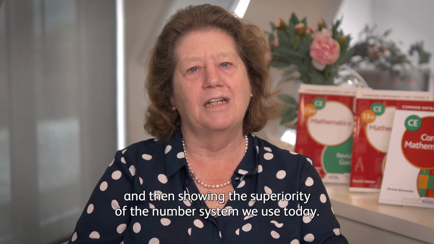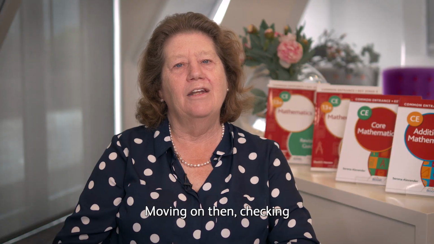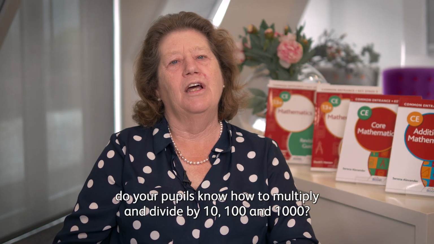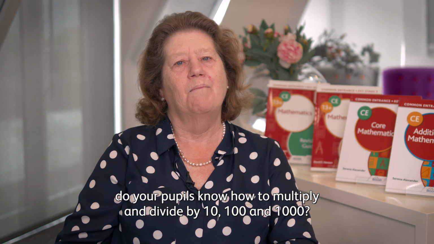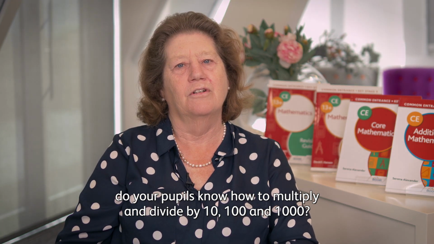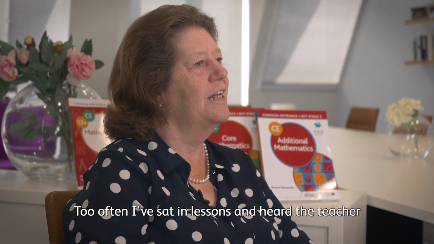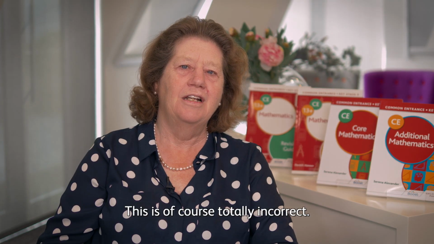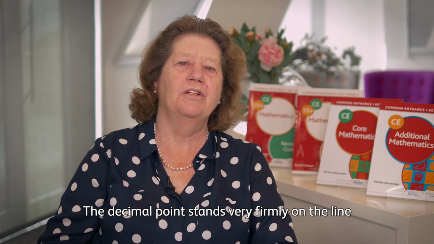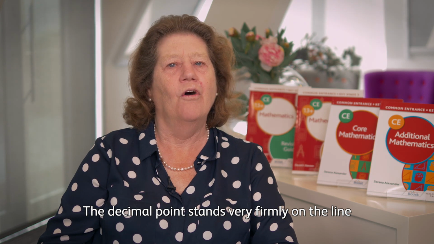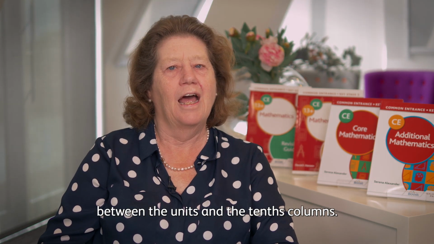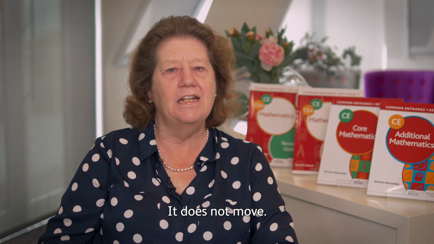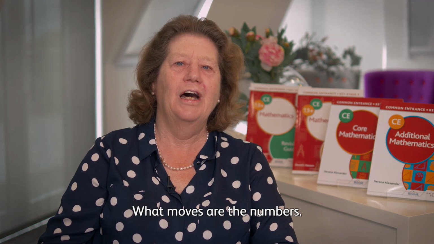Moving on then, checking, do your pupils know how to multiply and divide by 10, 100 and 1,000? Too often I've sat in lessons and heard the teacher say, you move the decimal point. This is of course totally incorrect. The decimal point stands very firmly on the line between the units and the tenths columns. It does not move. What moves are the numbers.